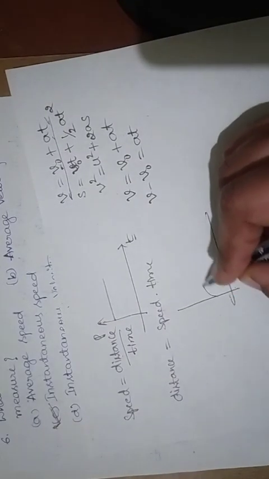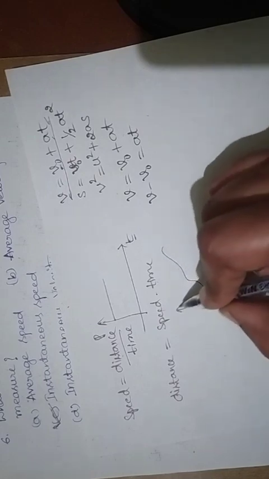The area under the speed-time graph means distance will be equal to speed into time. Any graph of speed versus time, the area under it gives distance. Hence, the answer is option A.